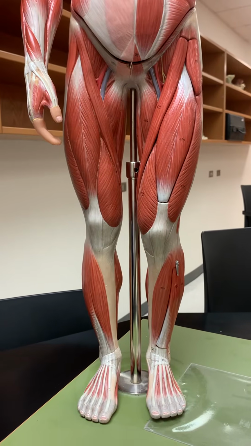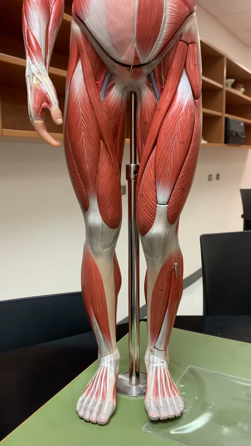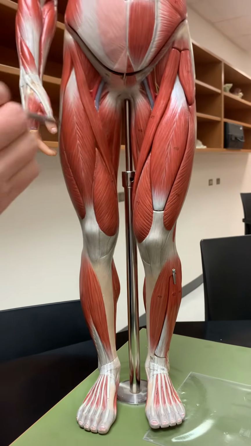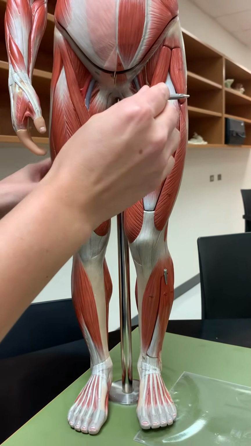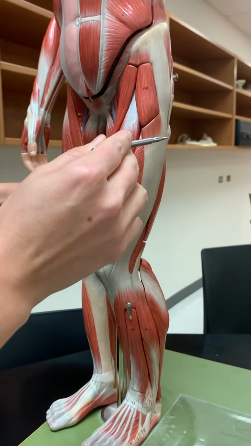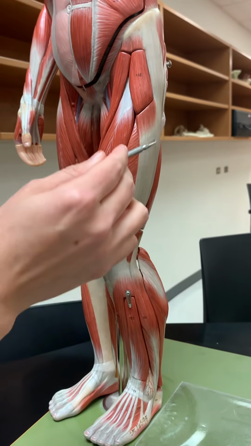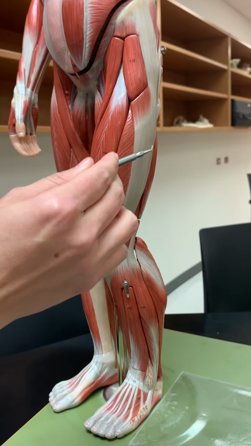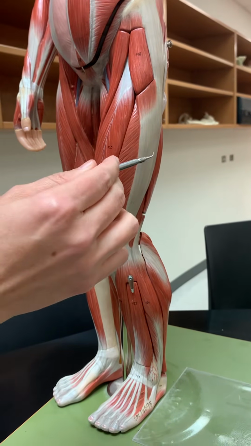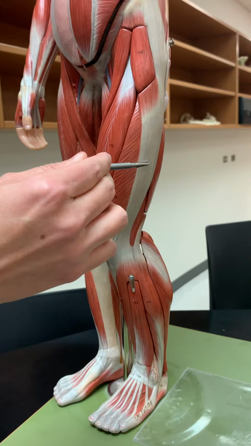All right, so now we're looking at the lower limb on the full body model. Starting from here, one of the reference points you can use to know you're looking at the lateral side is to look for the iliotibial tract, or the IT band or the IT tract. That's going to be on the lateral side. I think the light material is on the lateral side.